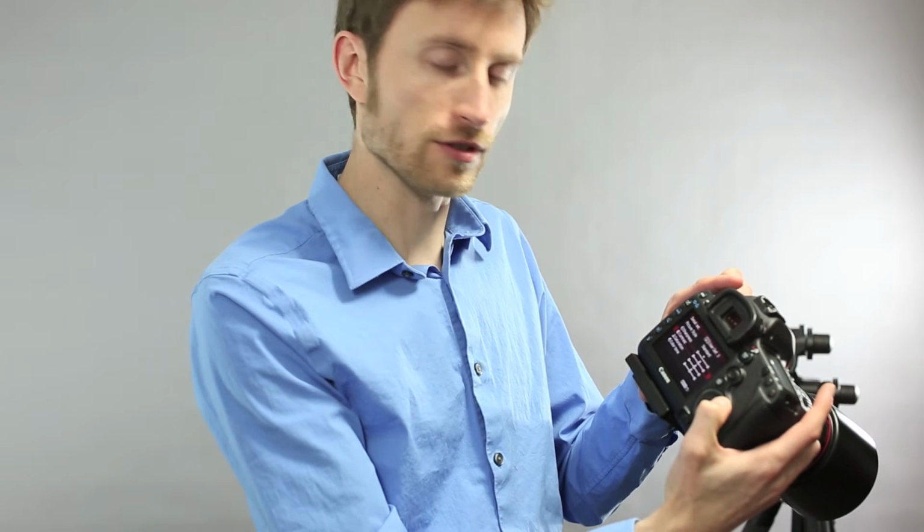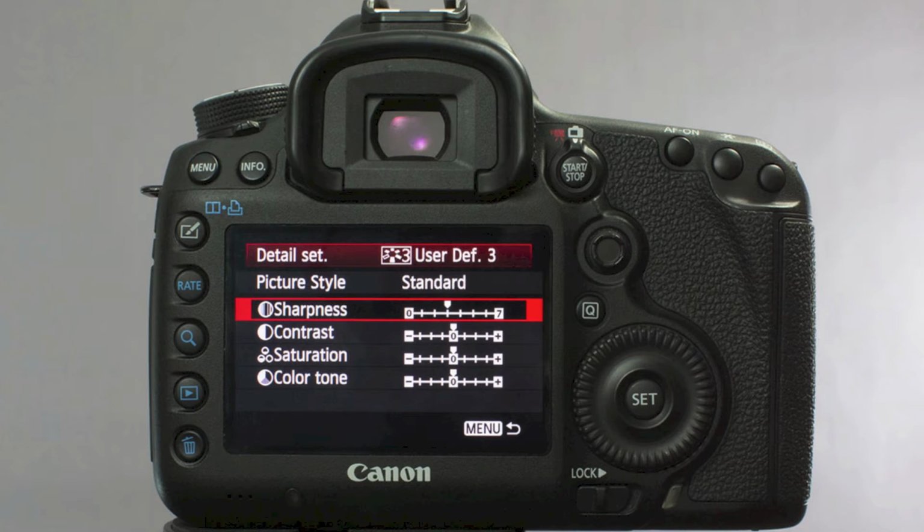I'm going to hit the info button, and then from here I can scroll down to the individual style that I'd like to change. So we can start with sharpness, hit the set button, and then you can scroll that to the left or to the right. This is an example of all the settings turned down to the negatives. Now, keeping everything negative but adding the sharpness back and putting it all the way to the positive side.